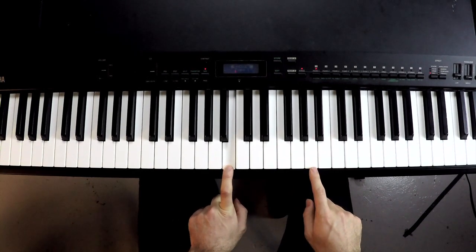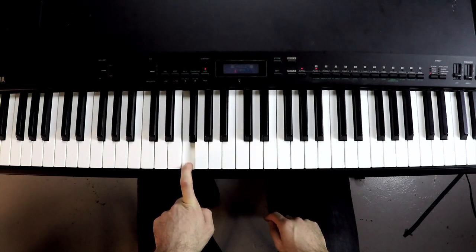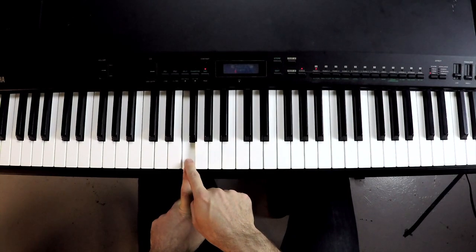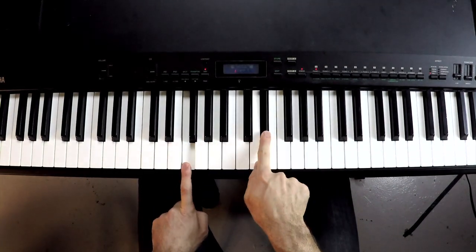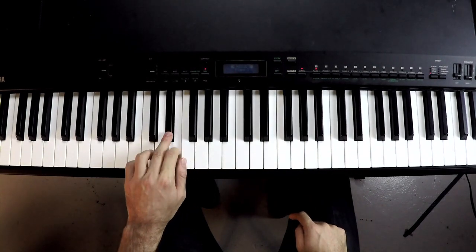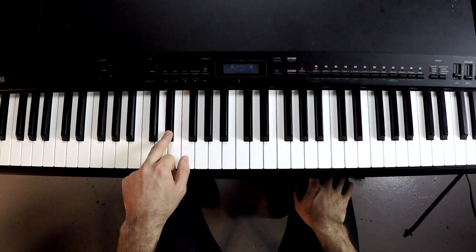Let's try two more examples. A minor seventh up from F should be the same note as a major second down from F. Minor seventh up from F: 1, 2, 3, 4, 5, 6, 7, 8, 9, 10, E flat. And a major second down from F, also E flat. Both methods give me the right answer.